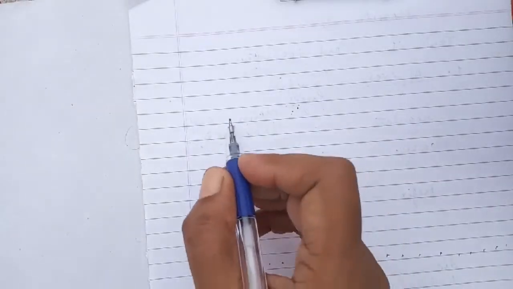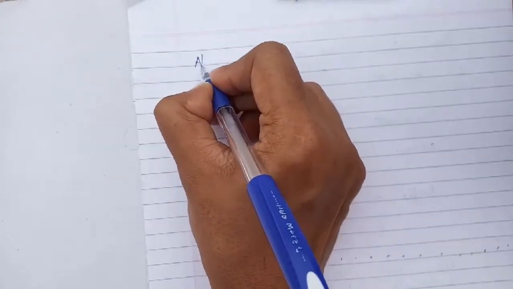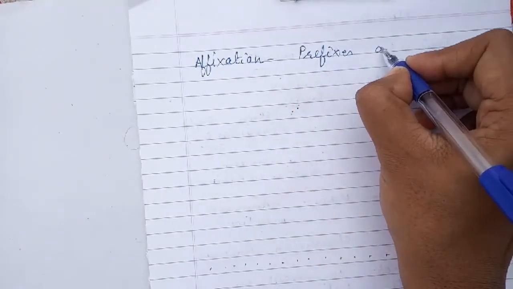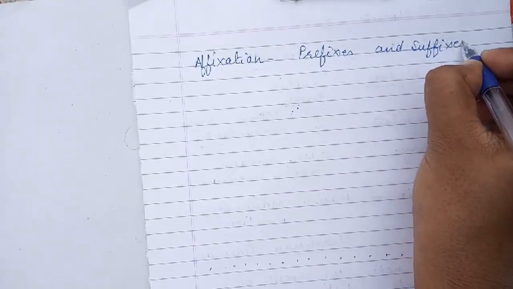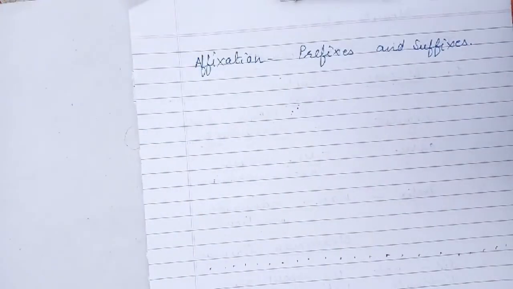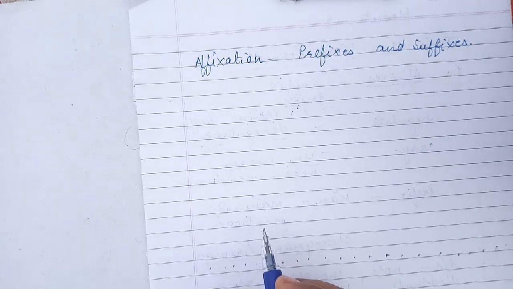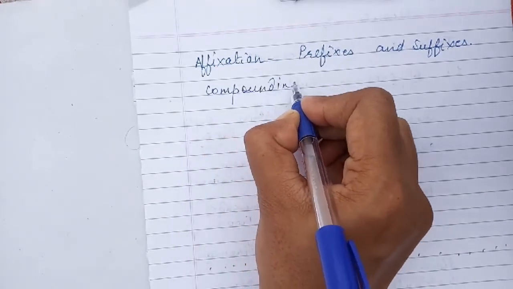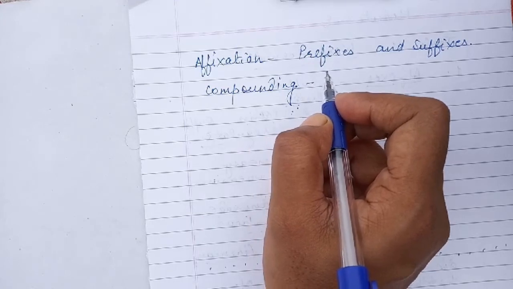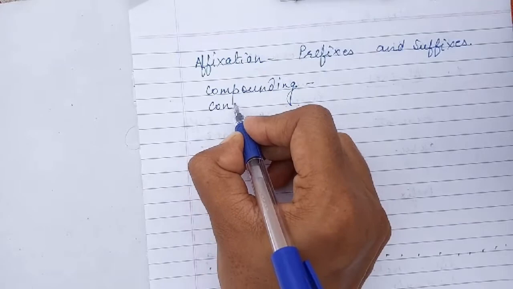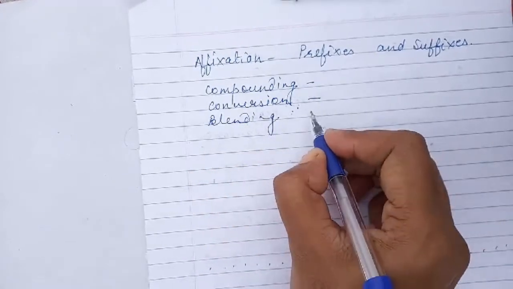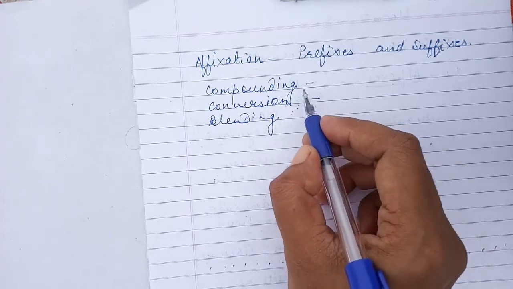So besides prefixes and suffixes, that is affixation, we can frame new words. There are some other ways by which we can form new words: compounding, conversion, and then blending. We will start from compounding.